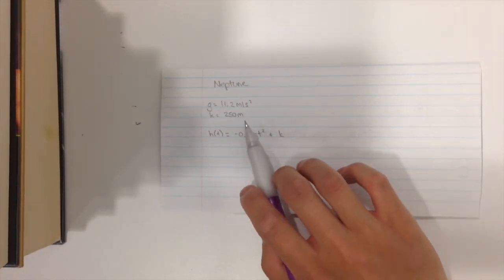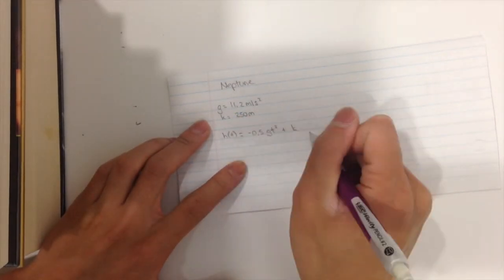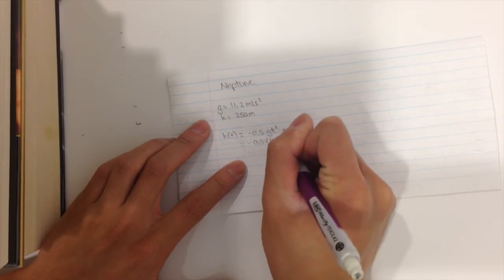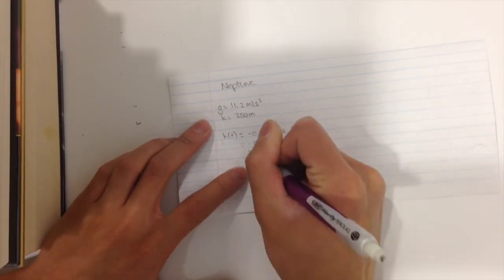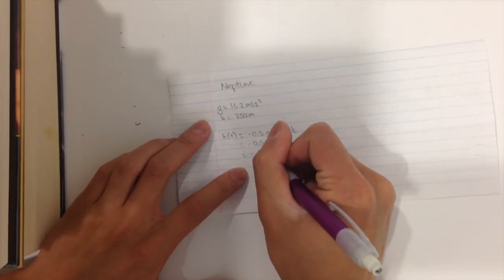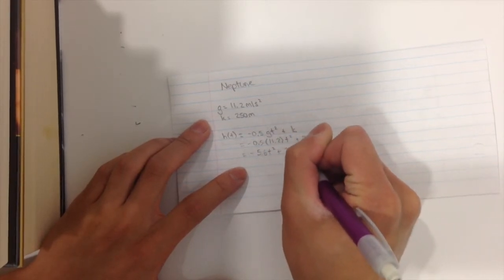Finally, we'll solve the instantaneous rate of change of the height of the rock for Neptune. So the acceleration due to gravity on Neptune is 11.2 meters per second squared, and the drop height is 250 meters. So if we sub both these values into the displacement function, we get negative 0.5 times 11.2 t squared plus 250. And if we simplify that down, it's negative 5.6 t squared plus 250.